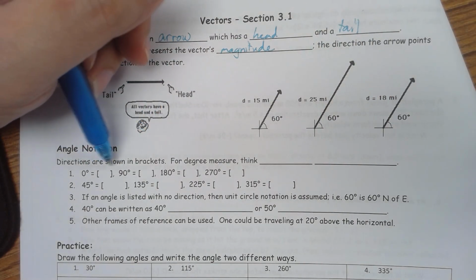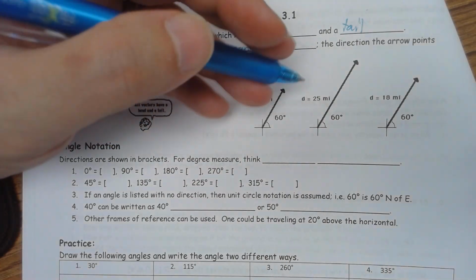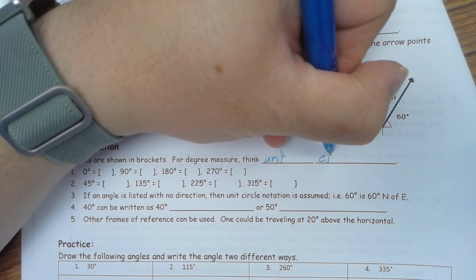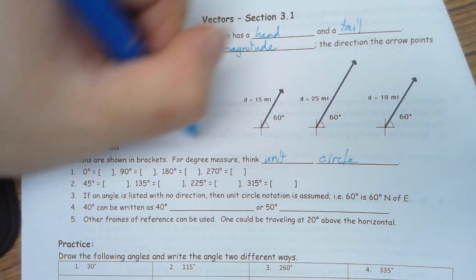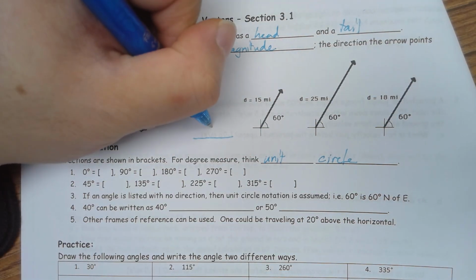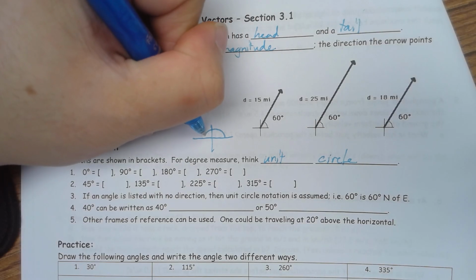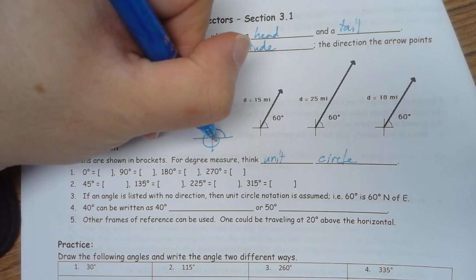So the directions are shown in brackets. For the degree measure, think unit circle. And you haven't gotten here yet in pre-cal, but what they tend to do in math class is they start in quadrant 1, and they'll spin around to quadrant 4.